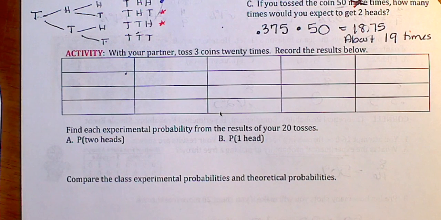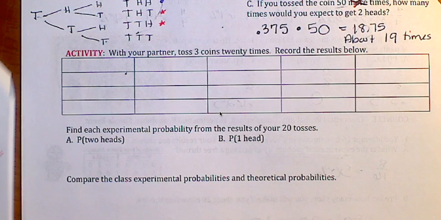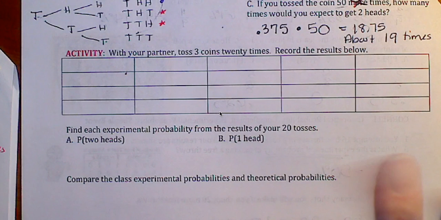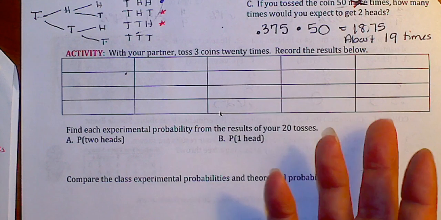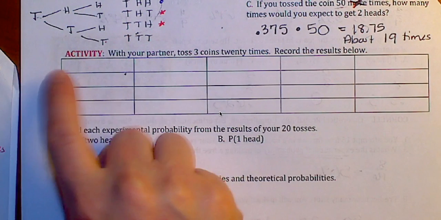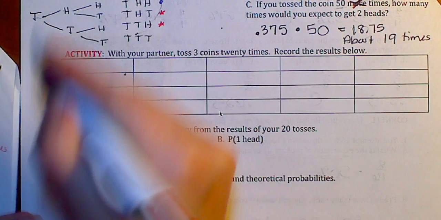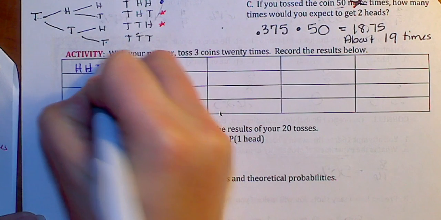All right. With your partner, toss 3 coins 20 times. Record the results below. So the sub has some coins for you, and you just need to, as quickly as possible, write down what you got with your partner. So we have one partner toss all 3 coins and then write down what you got. So let's say I toss all 3 coins and I get heads, heads, tails on the first one. I'll write heads, heads, tails.